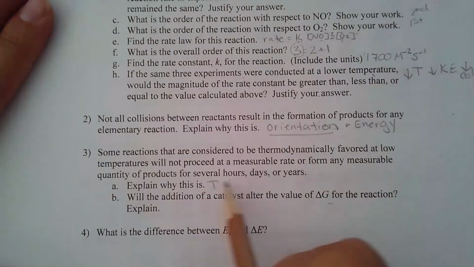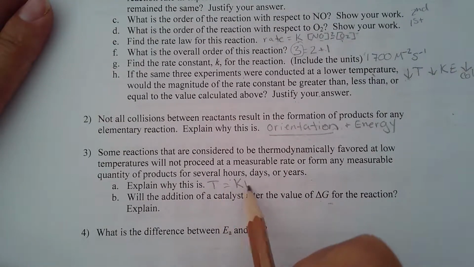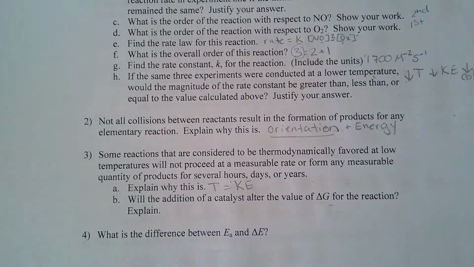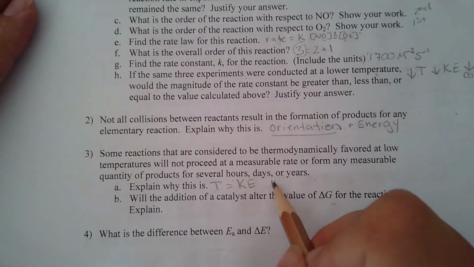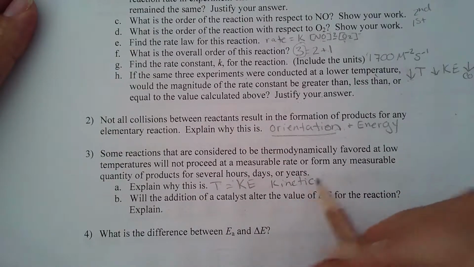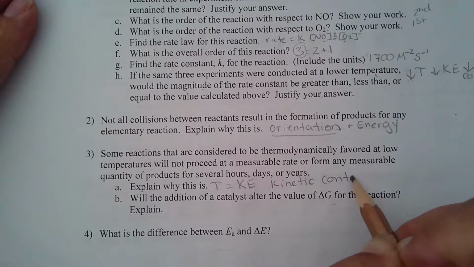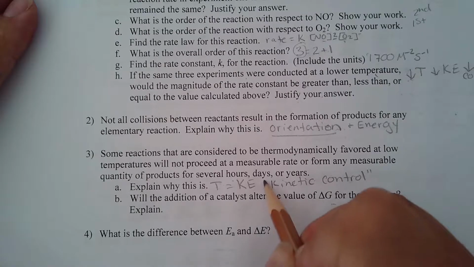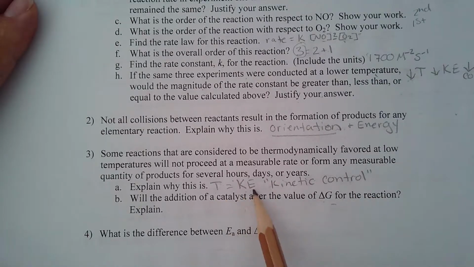Remember, temperature is equal to your kinetic energy. So even though they may be favorable, they're under what we call kinetic control. Okay, we call this kinetic control. And what that means is they don't have sufficient energy, again, to make it over that activation barrier.